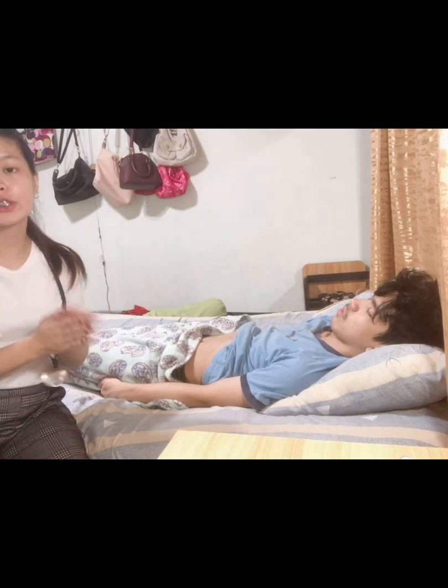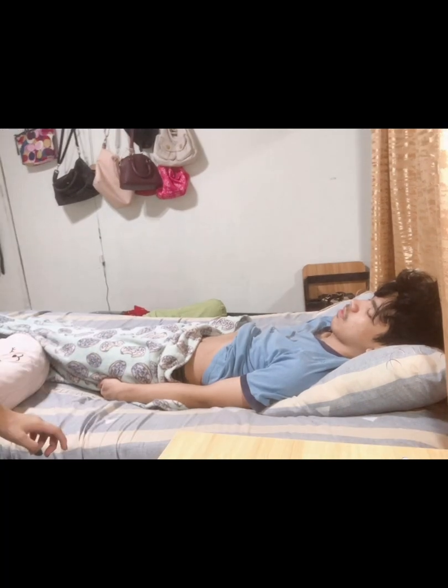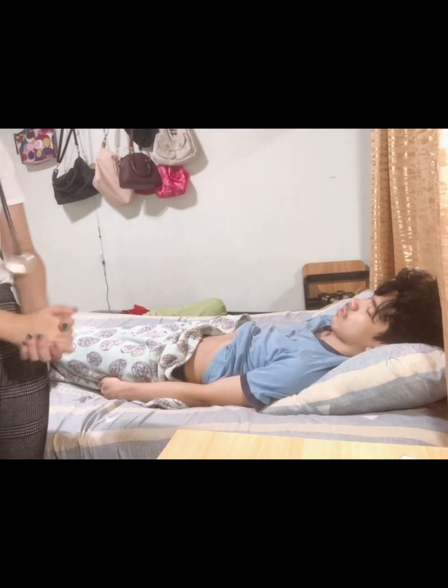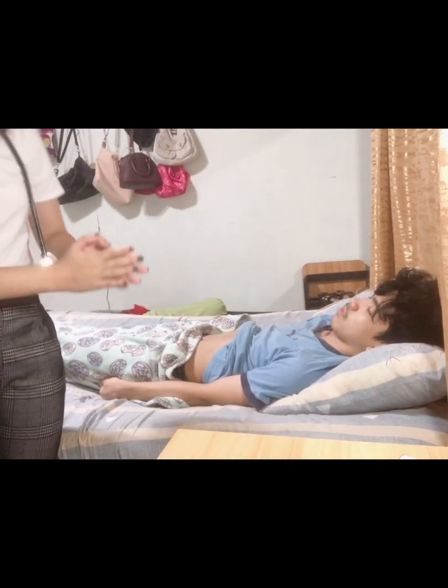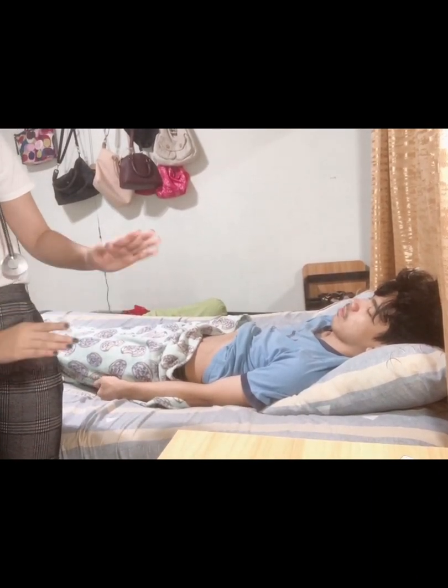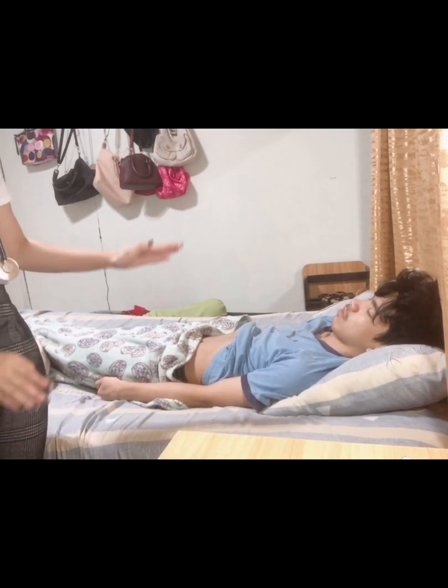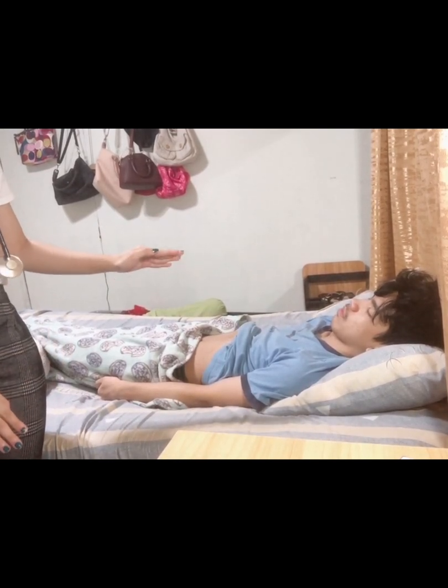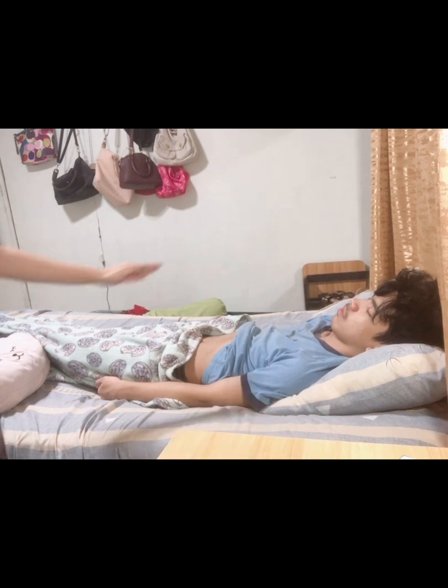The reason for warming the hands is that cold hands can elicit muscle tension and thus impede palpatory evaluation. So you have to warm your hand first. Next, after warming your hand, hold the palm of your hand slightly above the client's abdomen with your fingers parallel to the abdomen. So like this.